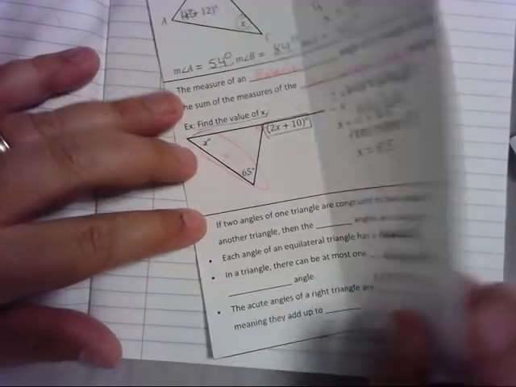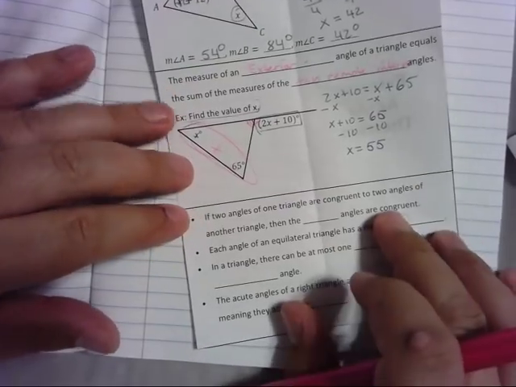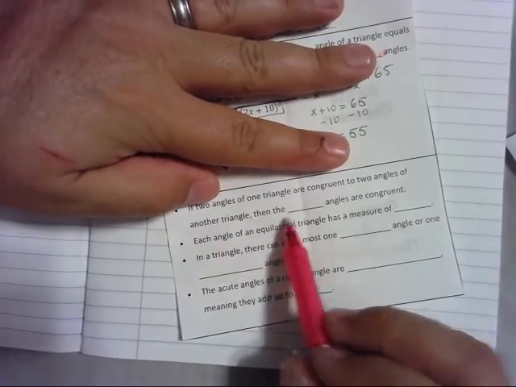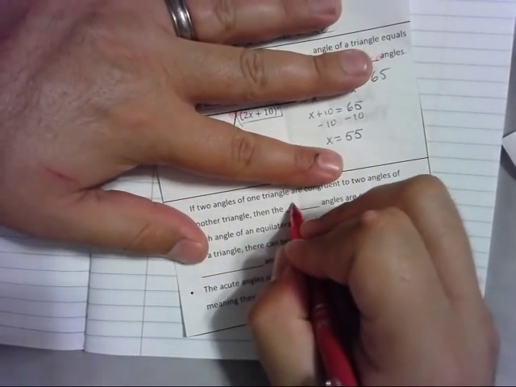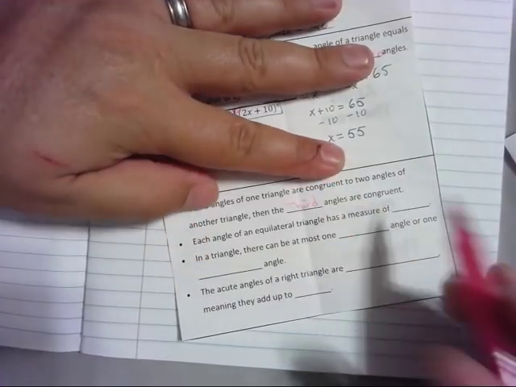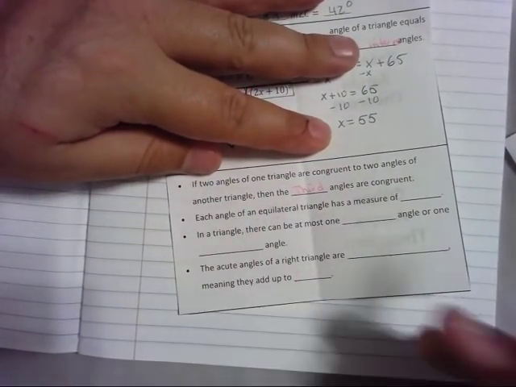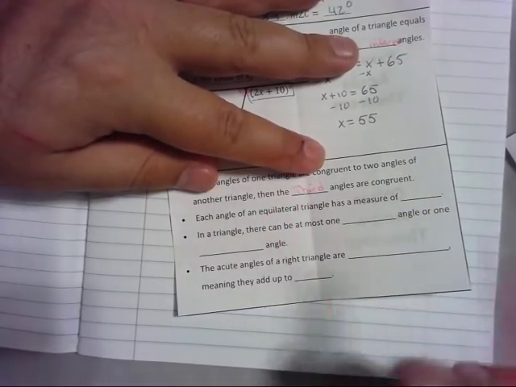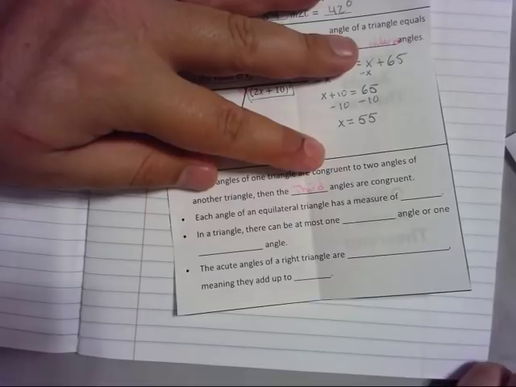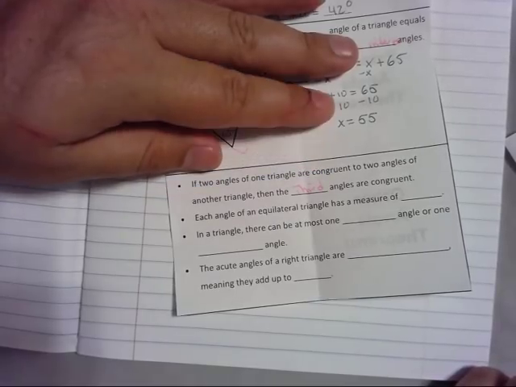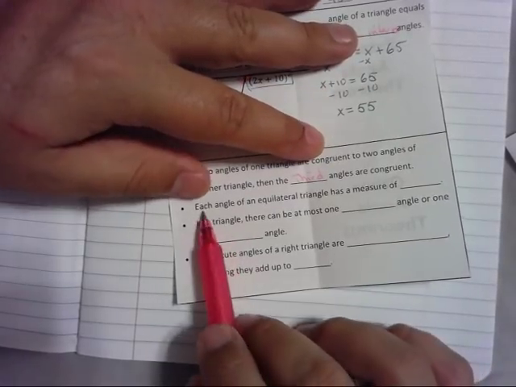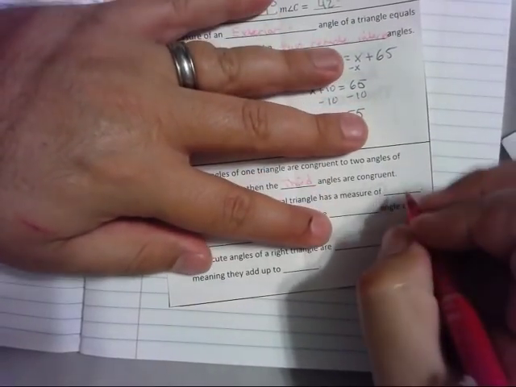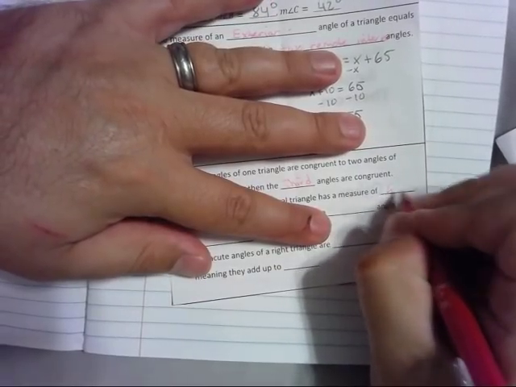Alright, down here, other angle theorems. If two angles of one triangle are congruent to two angles of another triangle, then the third angles are congruent. Think about this. The third angles automatically have to be congruent. Each angle of an equilateral triangle has a measure of, everybody say it out loud. No, you're wrong. 60 degrees.